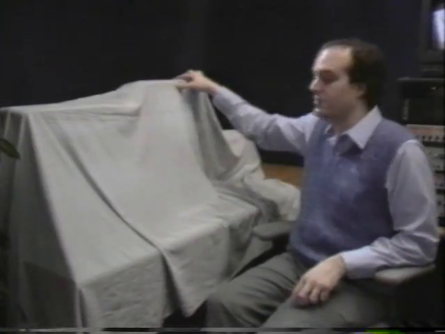We've done it. It's called the AVID1 Media Composer. I'd like to show you the system right now.